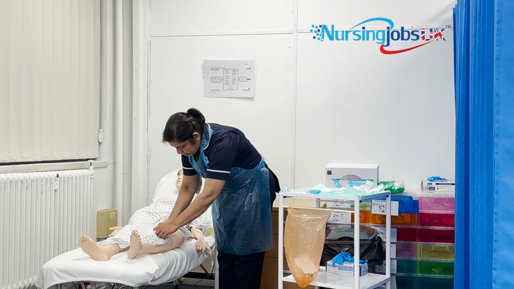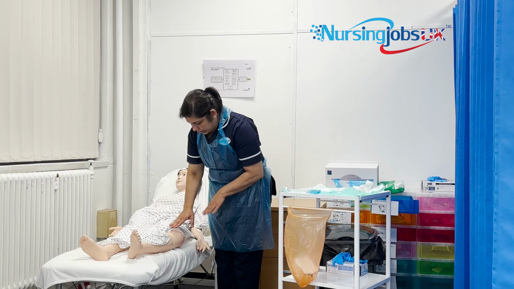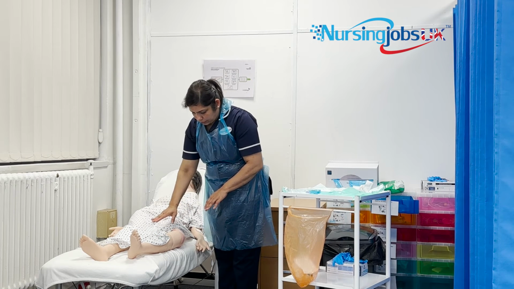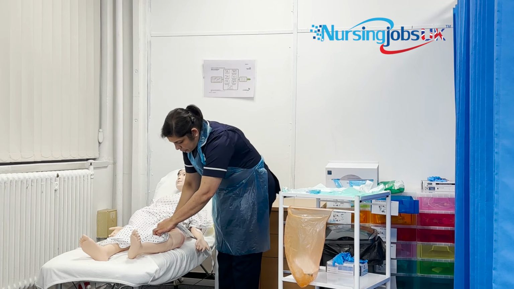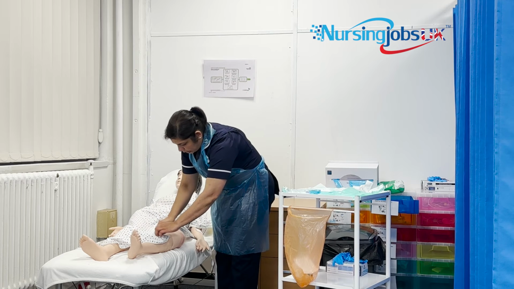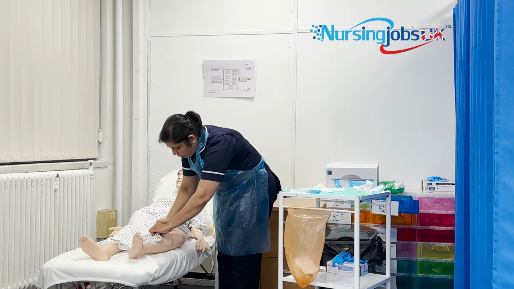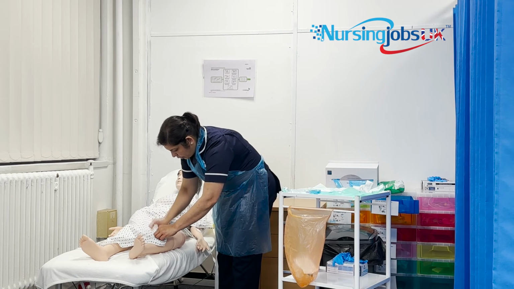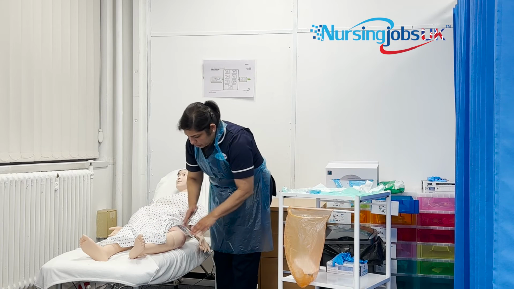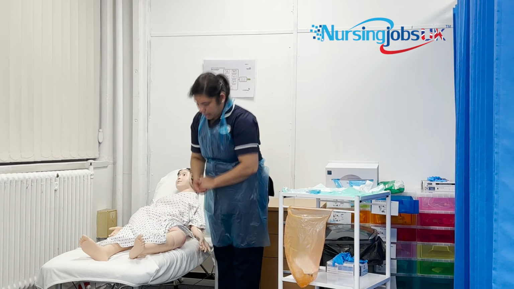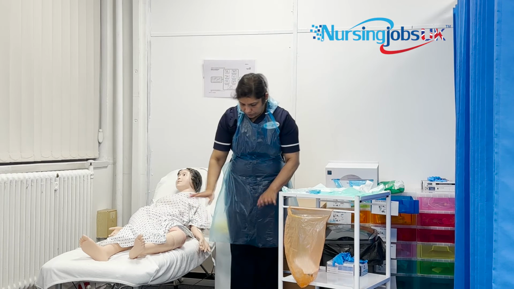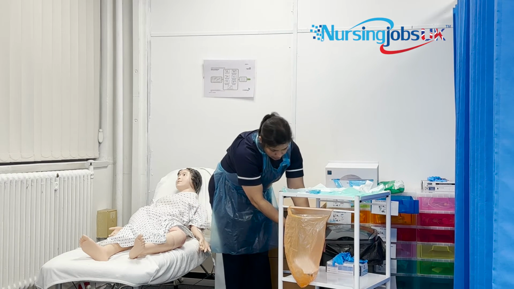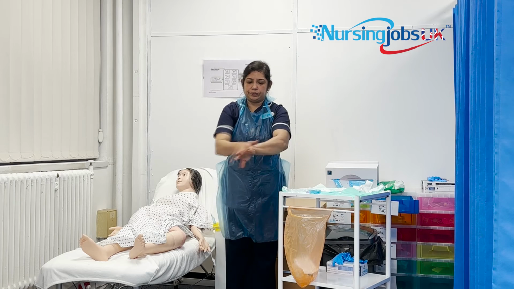Okay. So you just need to expose a minimal area, whatever how much the area you needed, but always make sure that when you are folding it, fold it correctly so that it won't be coming back to the area as well. Okay, so the patient is prepared now. Now everything is okay, so I can just wear the sterile glove.